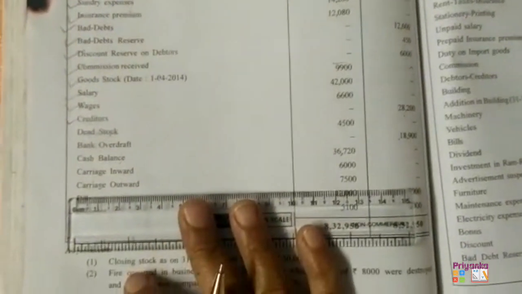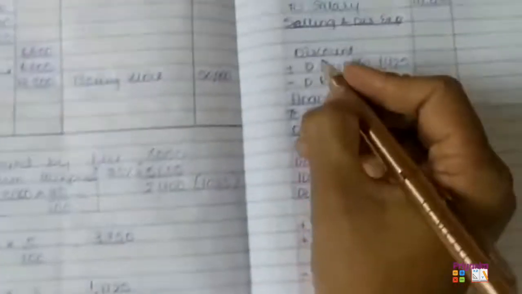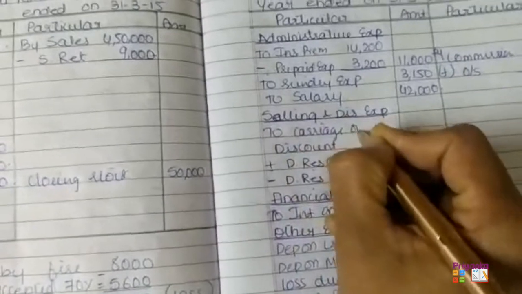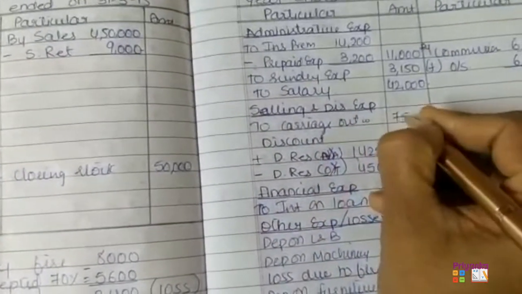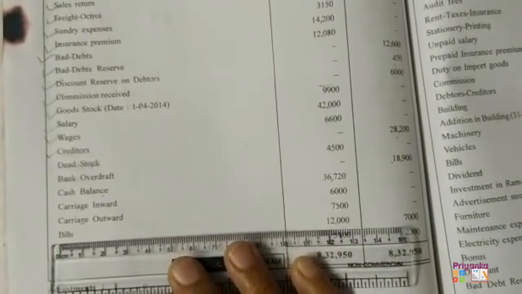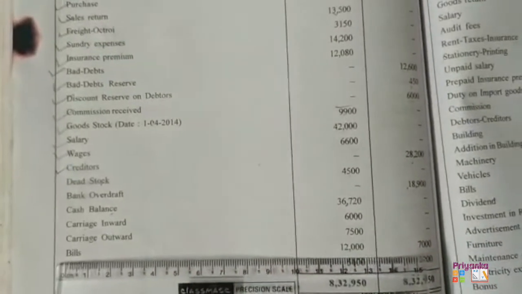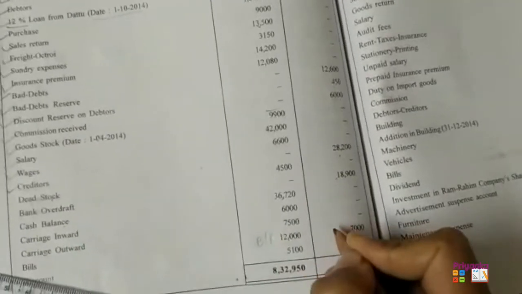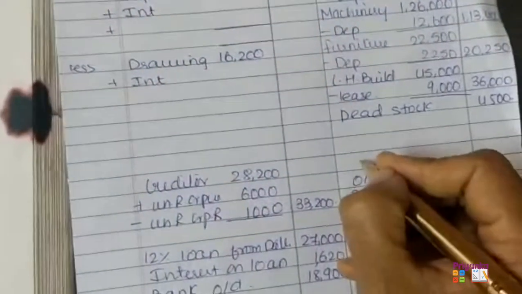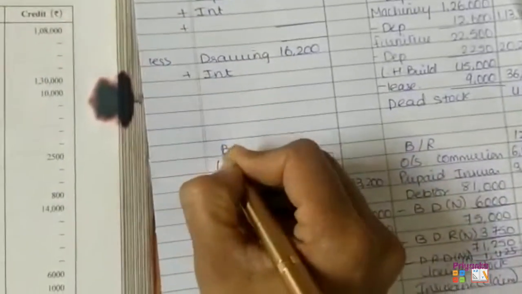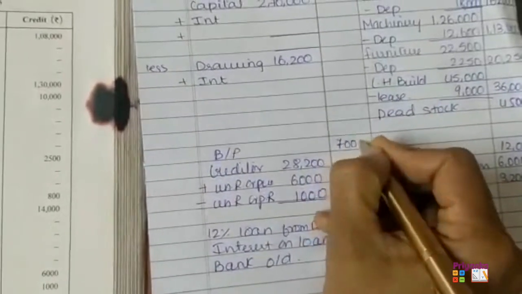The value of carriage outward is 7,500, which will come in the selling and distribution heading. Carriage outward 7,500. Next, bills. Here is the bills receivable and bills payable. As I told you in the last question video, this is the bills receivable and this one is the bills payable. So here we take the bills receivable to the asset side with the value 12,000 and the bills payable on the liability side with the value 7,000.